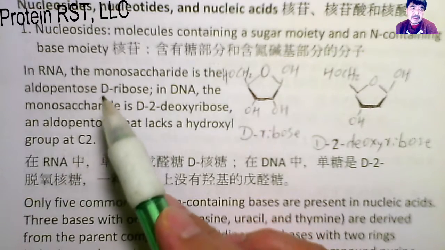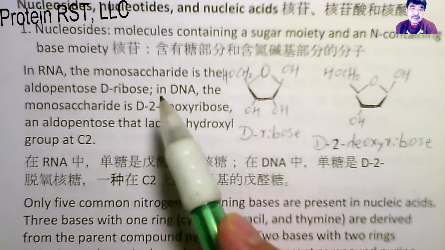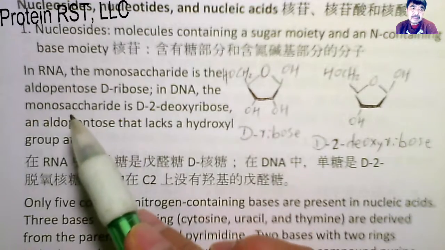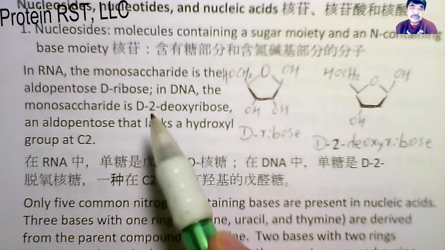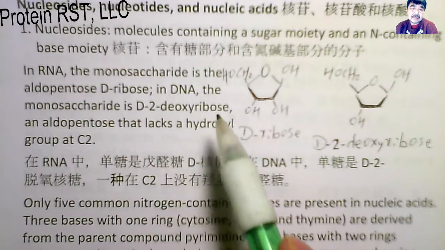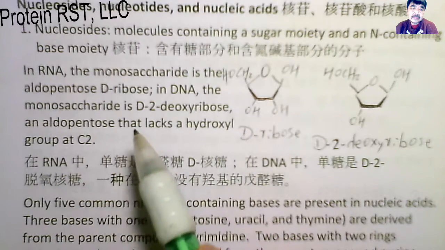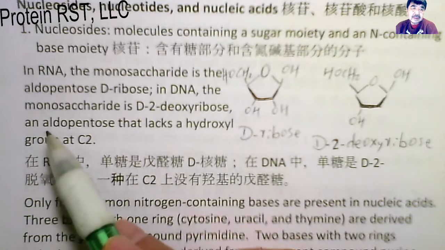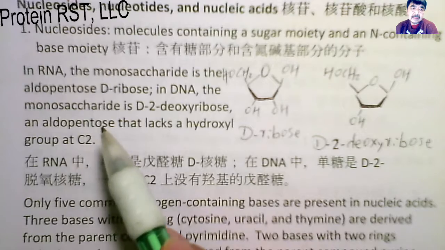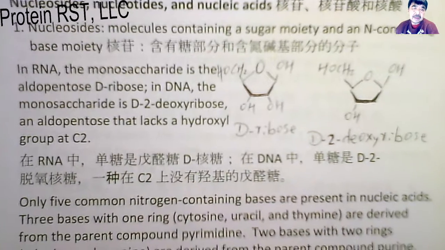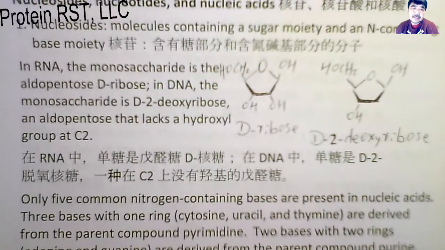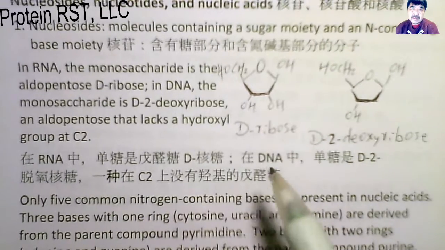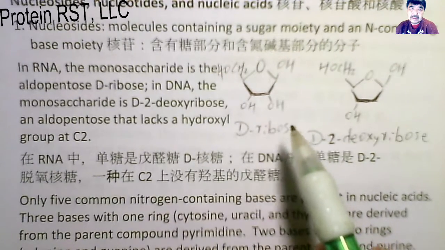In RNA, the monosaccharide is an aldopentose called D-ribose. In DNA, the monosaccharide is 2-deoxyribose, an aldopentose that lacks a hydroxy group at the C2 position. Take a look at the structure. You can see the difference.